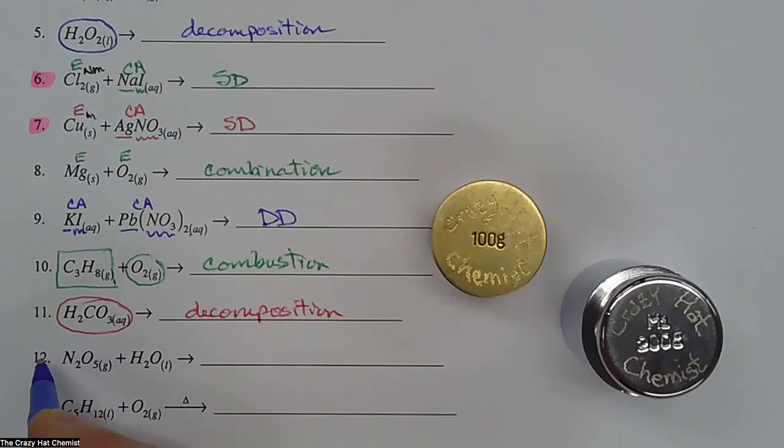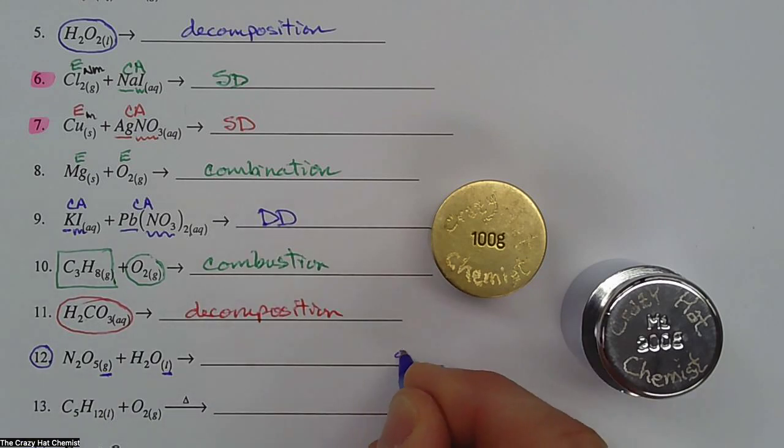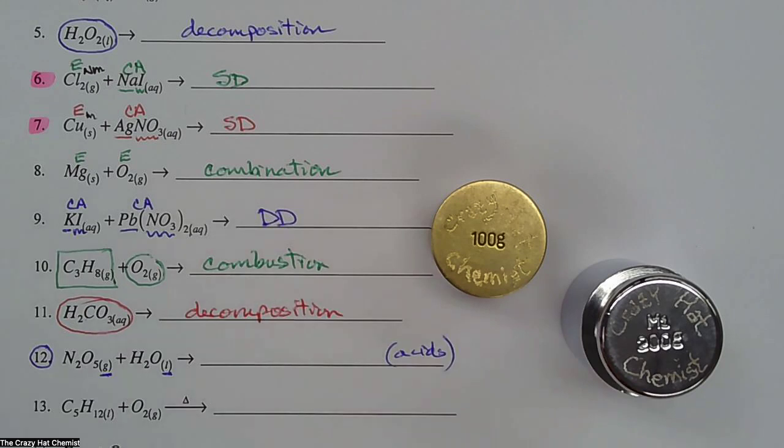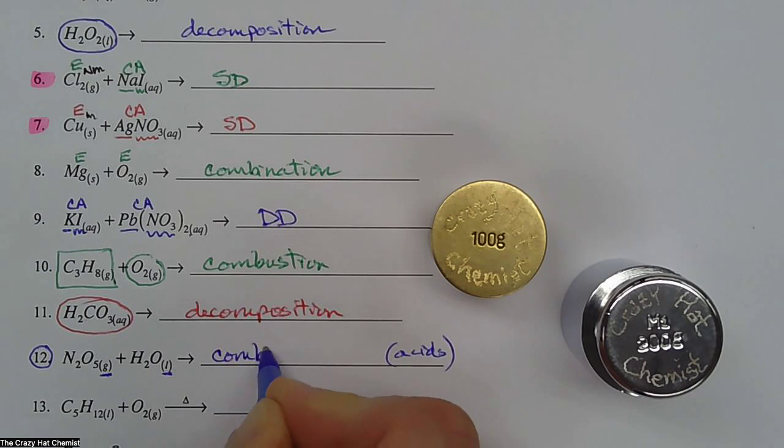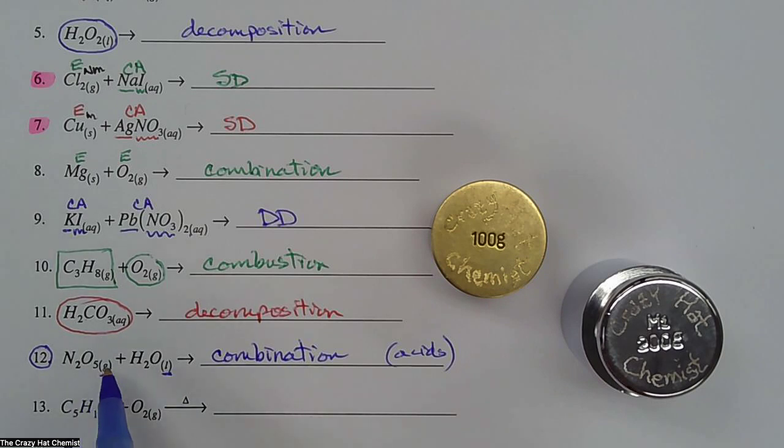All right, the next one. Now the next one is probably the trickiest, number 12. It's probably the trickiest problem that we have here. We have a gas bubbled into water. This is actually how we make acids. Most commonly, many of the most important acids are made this way. This would be nitric acid. And so this is dinitrogen pentoxide bubbled into water. So when you have a gas bubbled into water, you notice that this is going to be a combination. Boy, it just started raining here, folks, pretty hard on my roof. So this is a combination reaction.